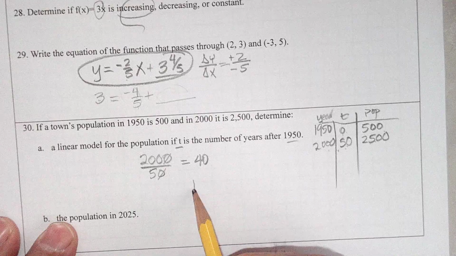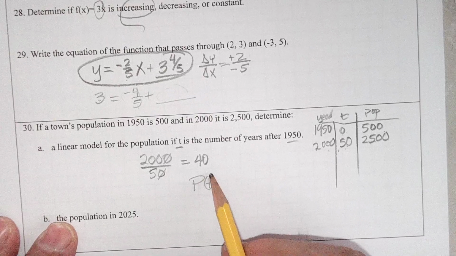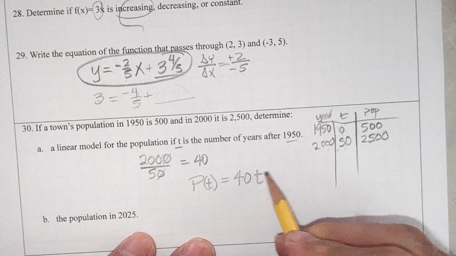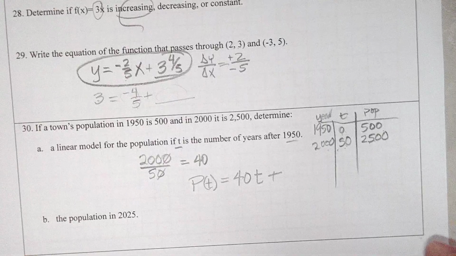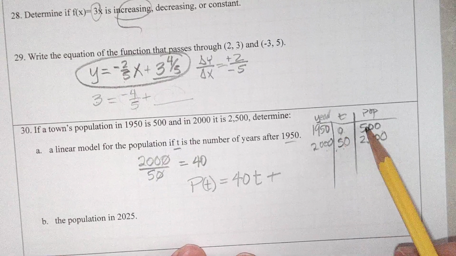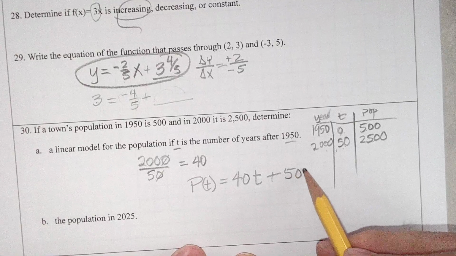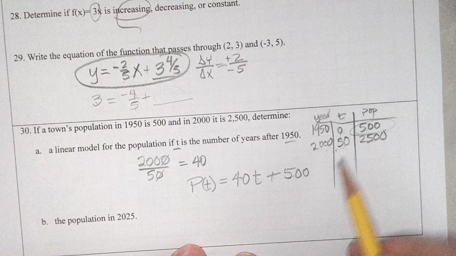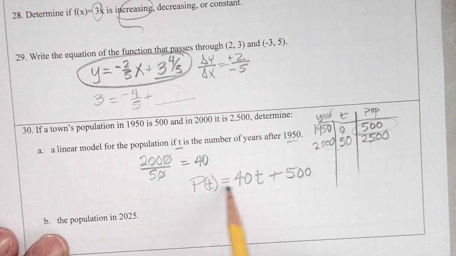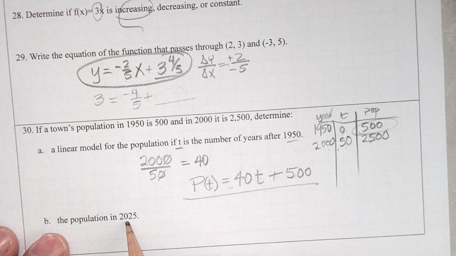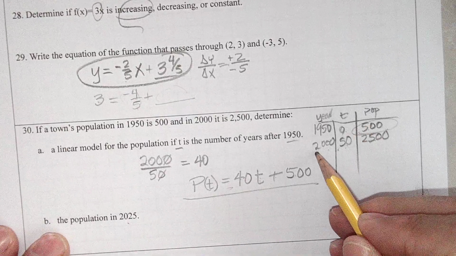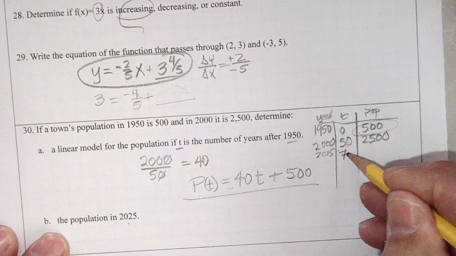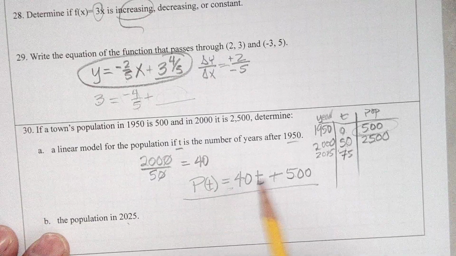So my model is going to be the population, depending on the t, is going to be 40 t plus the y-intercept. And since t is 0 here, the y-intercept is 500. We put 0 for t, 40 times 0 plus 500 makes the 500. So now we have a model, and we're supposed to predict for 2025. 2025 is 25 years later than this, so that'd be 75 that we'd put in for t.